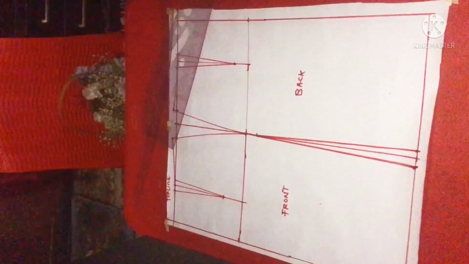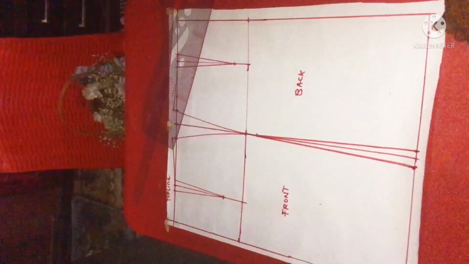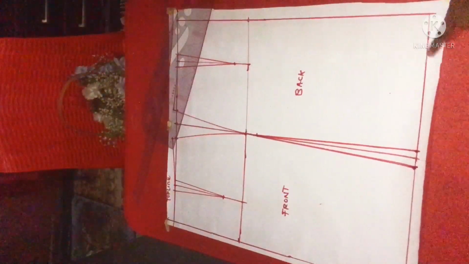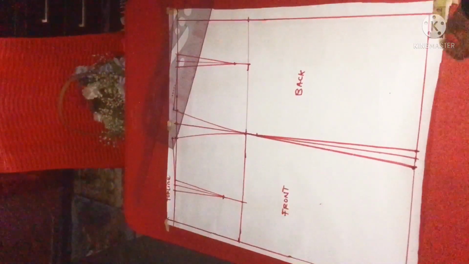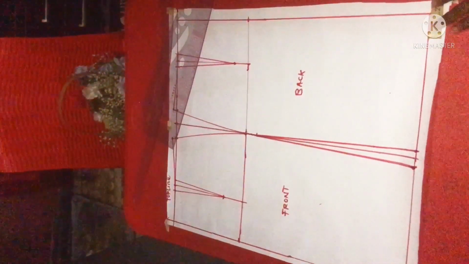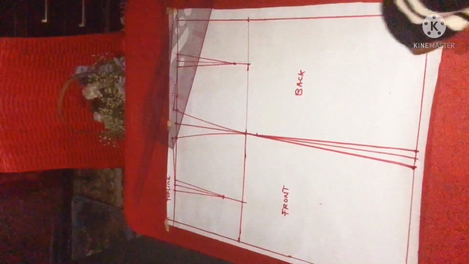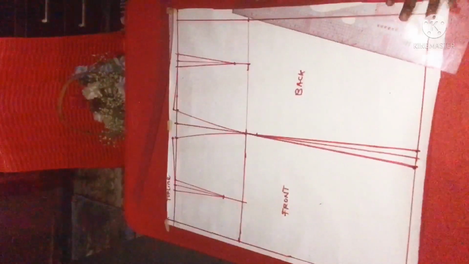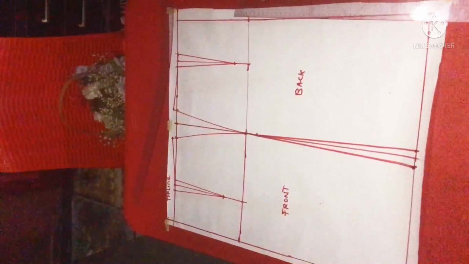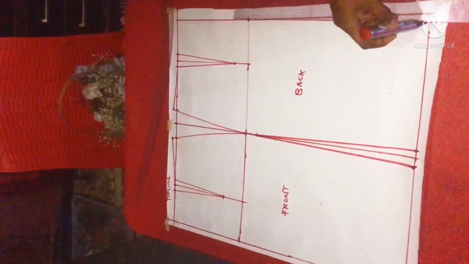So now let's move to the back. We're going to taper the back. This is optional. If you want the butt to be more fitting, from this point just come out 0.5 inch or 0.75 inches, then just connect it to that point. This is optional. If you want the butt to come out more, you just do this.